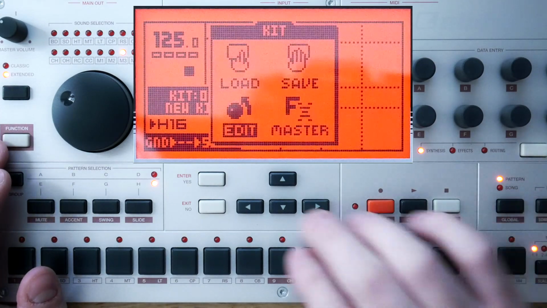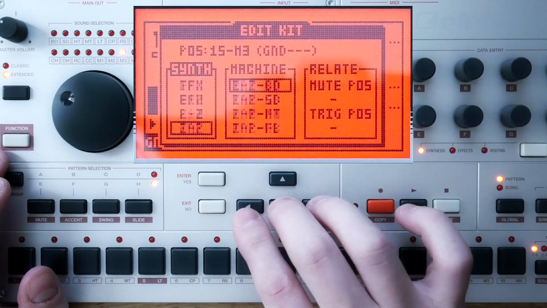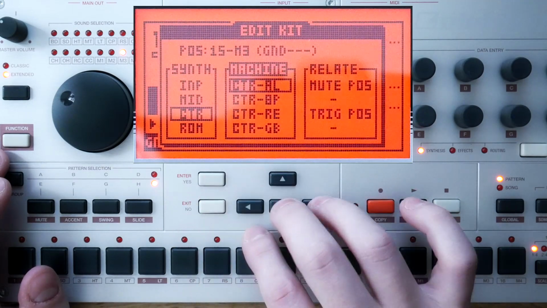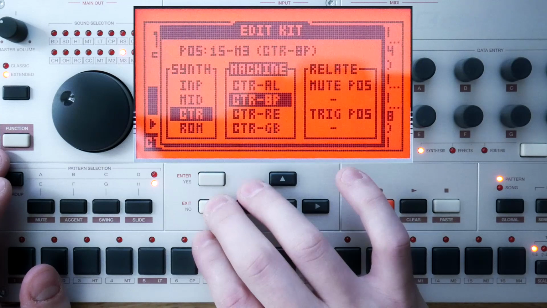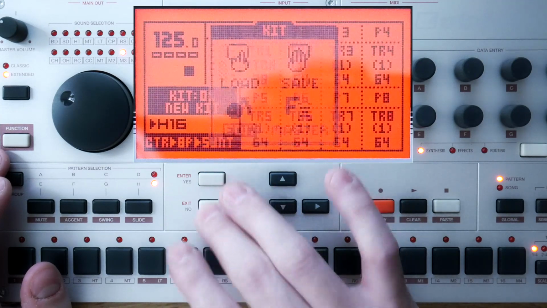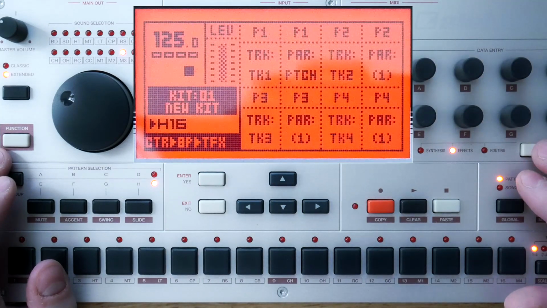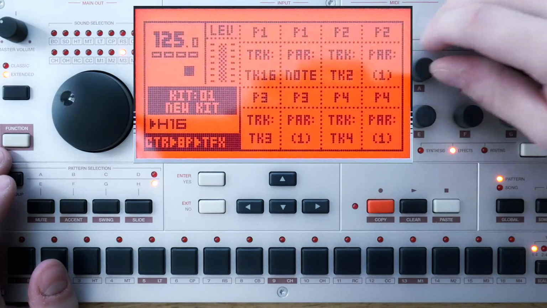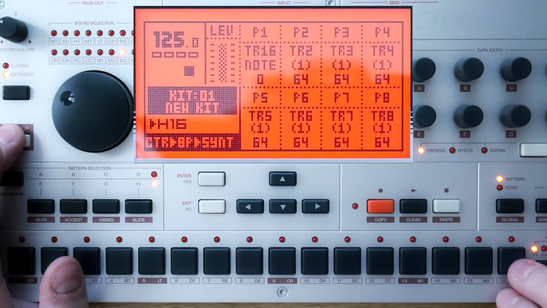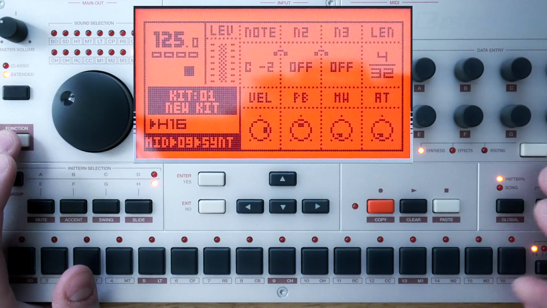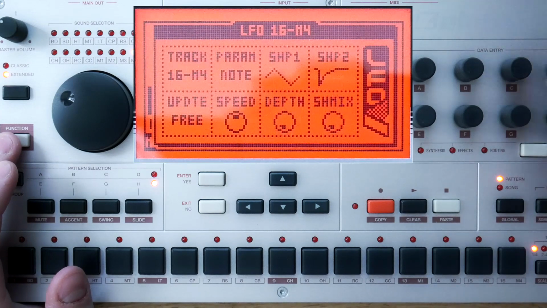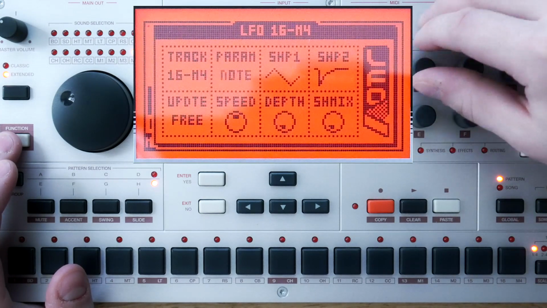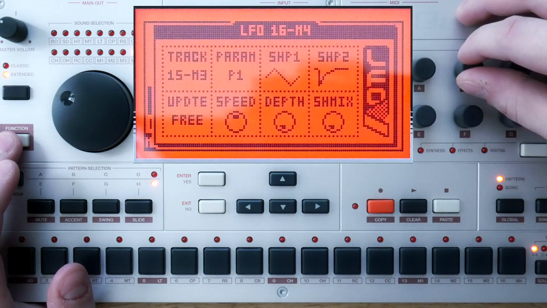Now we need a Control 8P machine that will allow us to control the MIDI machine's default note parameter. Okay, so track 16 and note. Now I'm going to use the LFO on the MIDI machine track to control the MIDI note parameter mapped on the Control 8P machine on track 15.